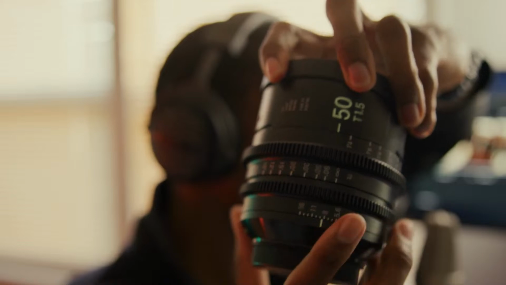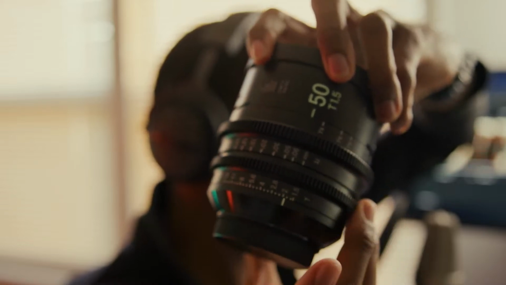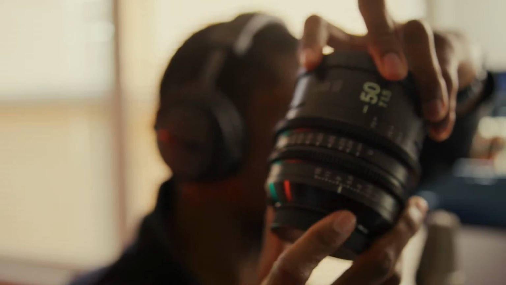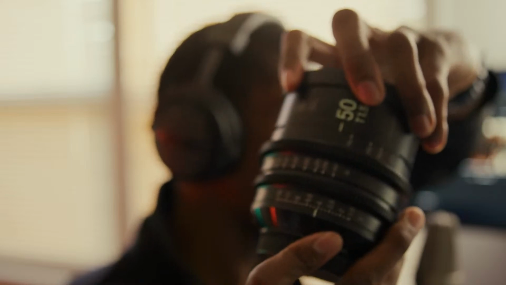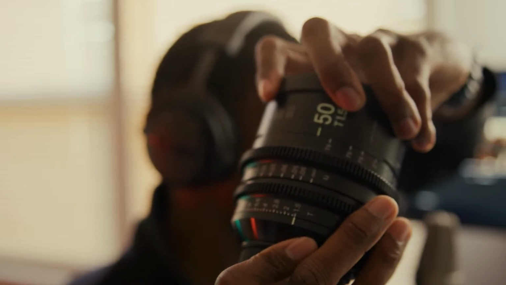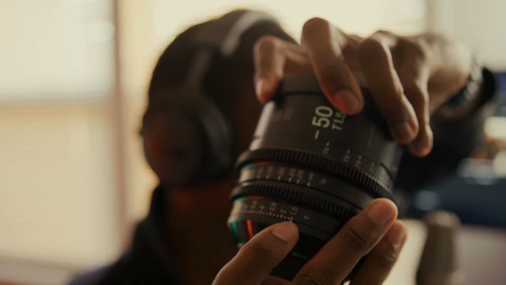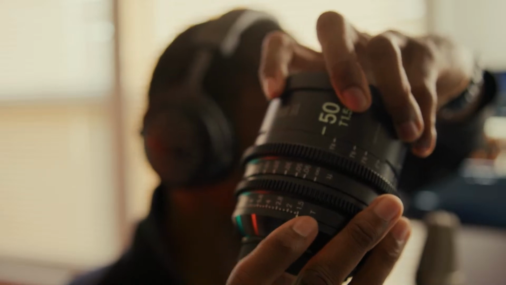So the aperture ring is down here. This is what I'm turning. As you see, there is a T, if I can get it in focus. Yeah, there's a T right there on the cinema lens. And photo lenses are usually f-stop. So what's the difference between the T-stop and the f-stop?